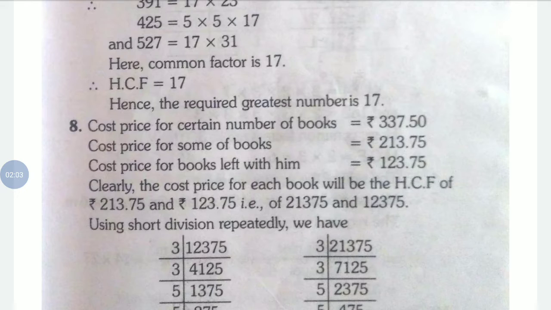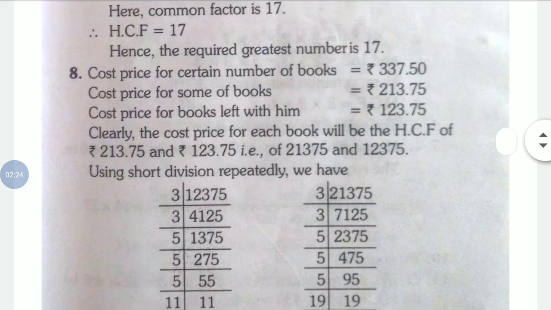Find the least number of books left with him. So here we have to find the least number, so there we want to find out the LCM, that we will see how to do.